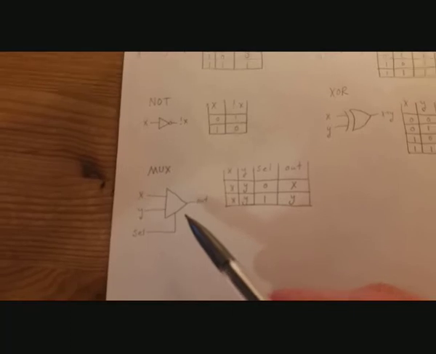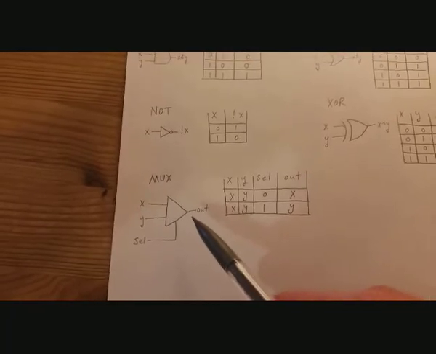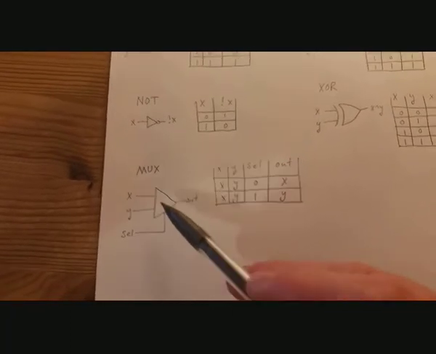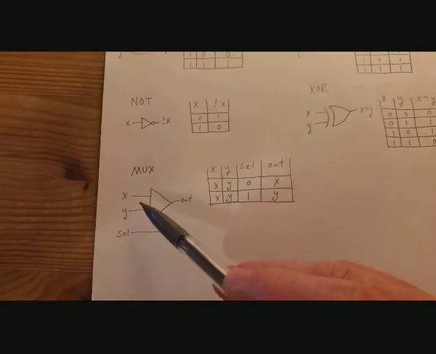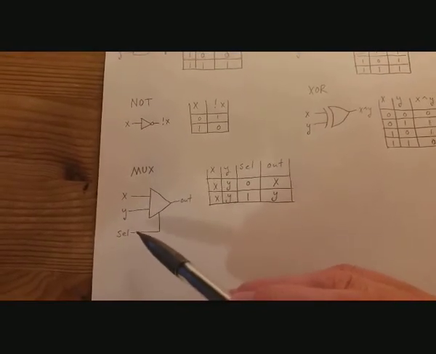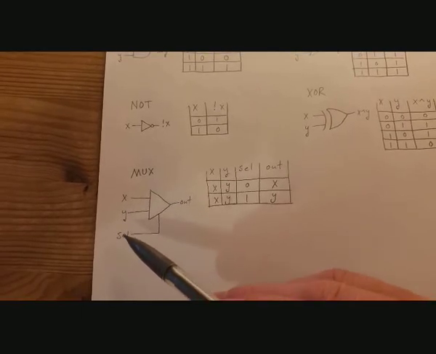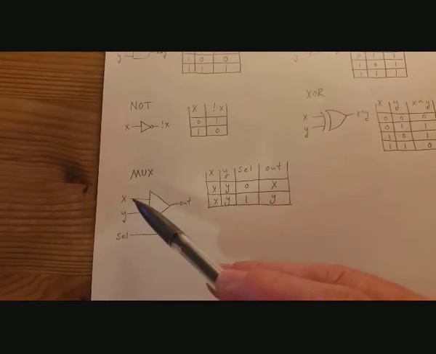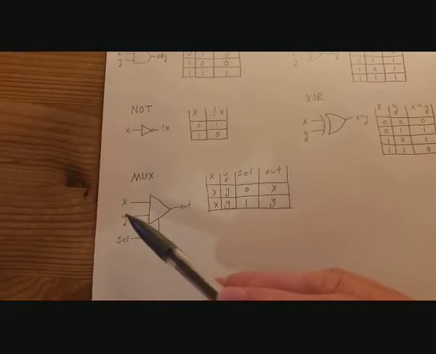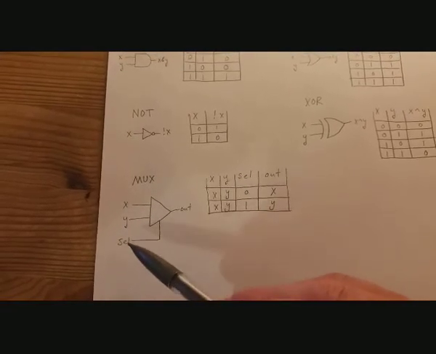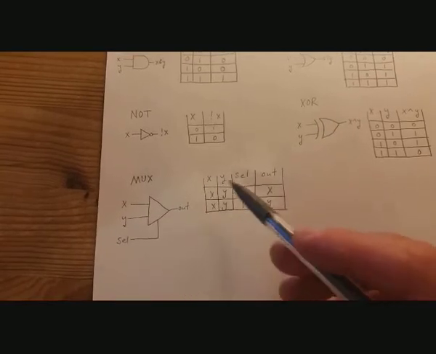And a new component here is a multiplexer. What that does is take, in this case, just 2 inputs, and we have a select bit, and it basically pushes through whatever value is coming through X or Y depending on the select bit.